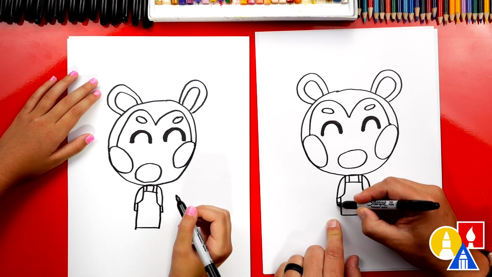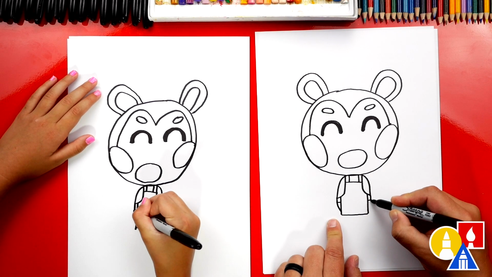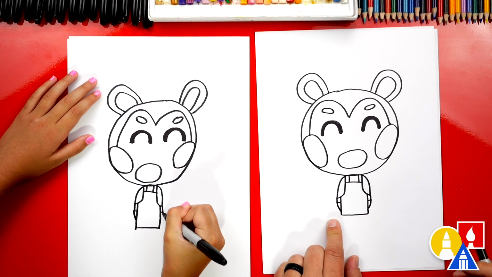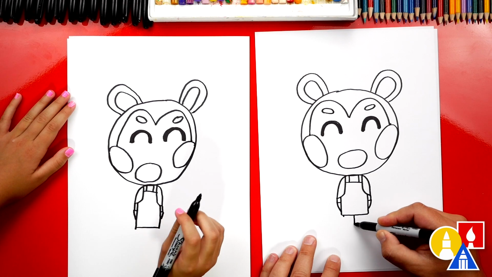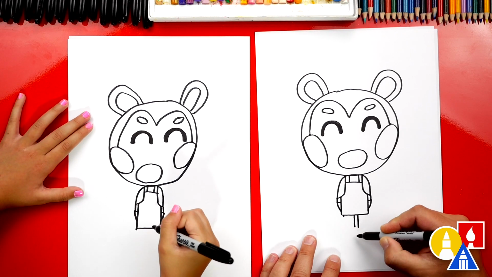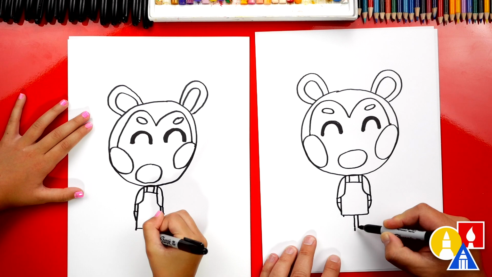We're going to start on the side of the strap and then curve in. And we'll do the same thing over here. What's she missing? Her legs. Let's draw 2 lines in the middle of her apron coming down. I'm going to draw them a little longer.